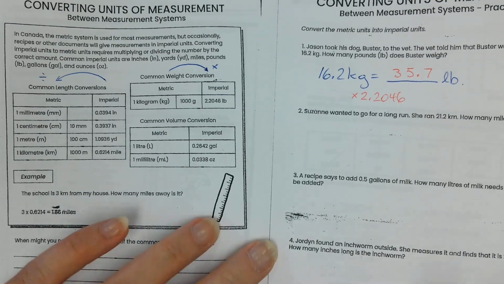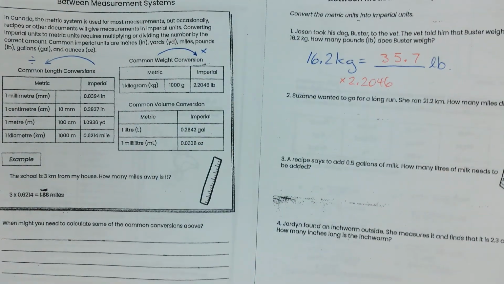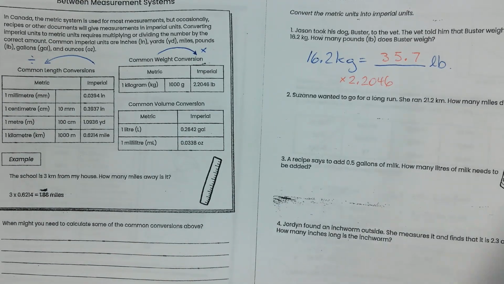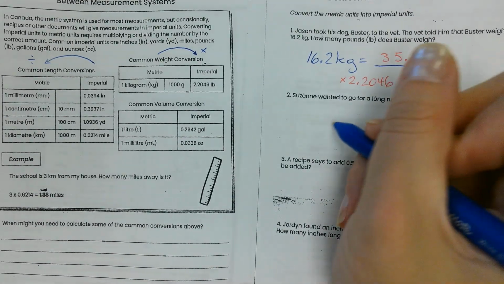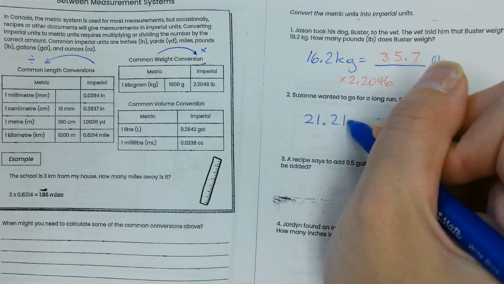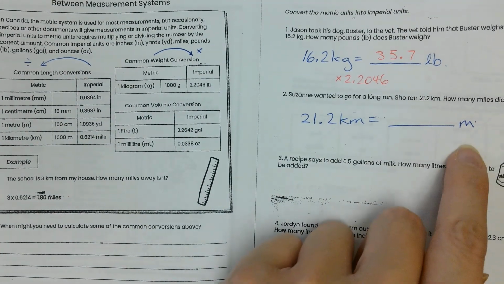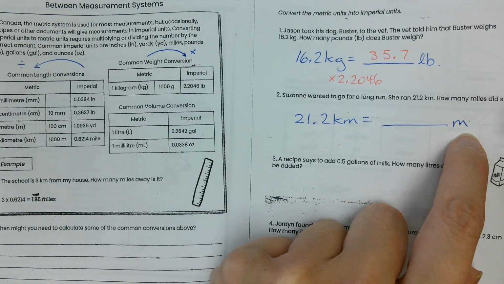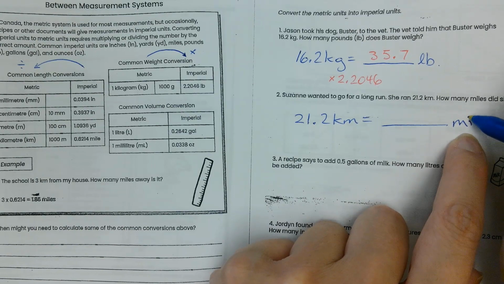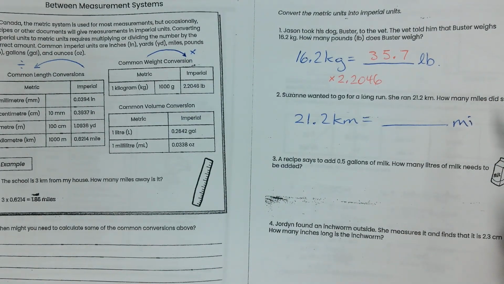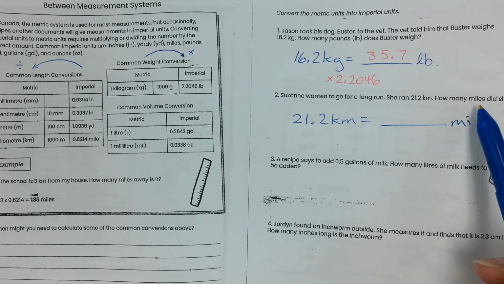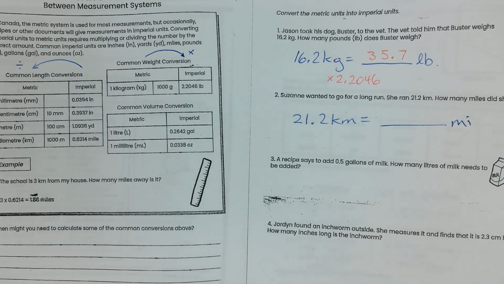Okay. What about this one? Susan wanted to go for a long walk. She ran 21.2 kilometers. How many miles is that? So 21.2 kilometers, and I want to change that to miles. By the way, what's the short form for mile? M is meter. MI. Yes. I want to see if she ran 5 miles, since she thinks 5 miles is the same as 5 meters.